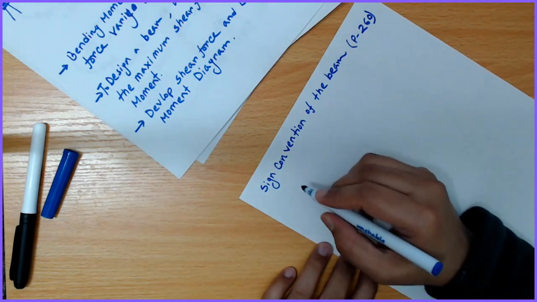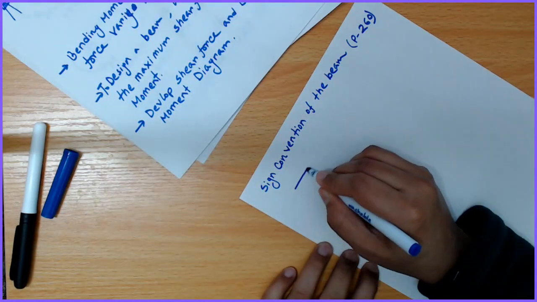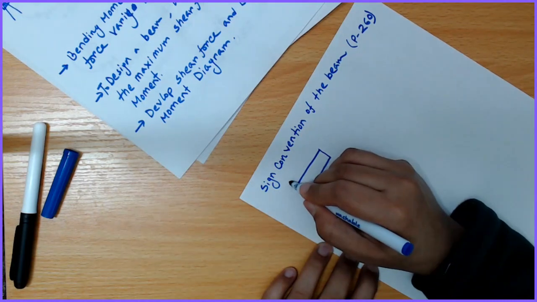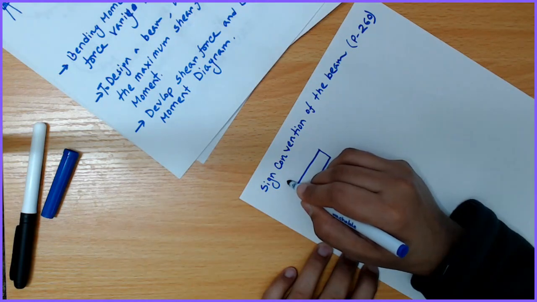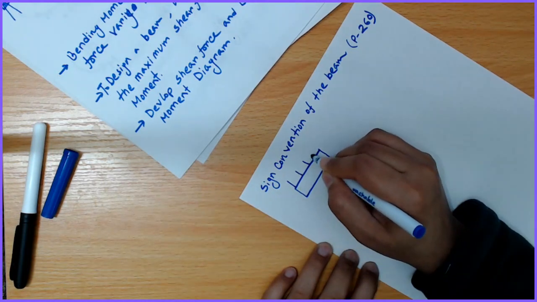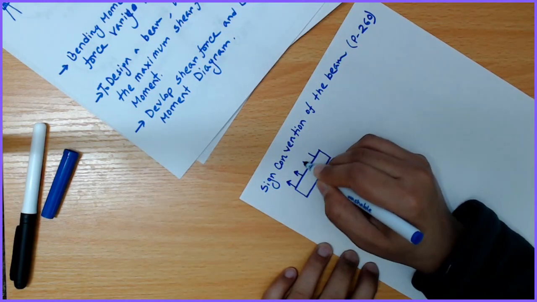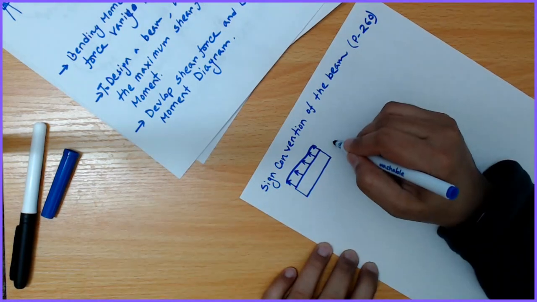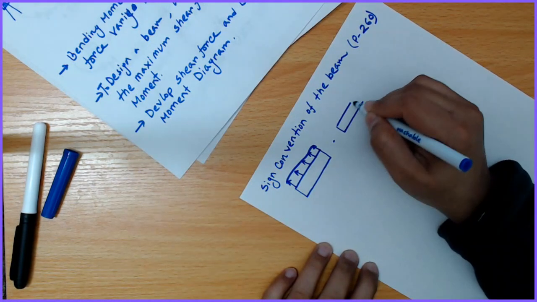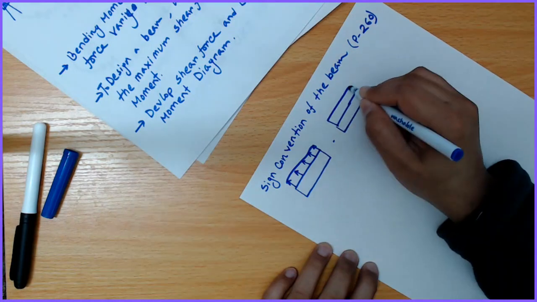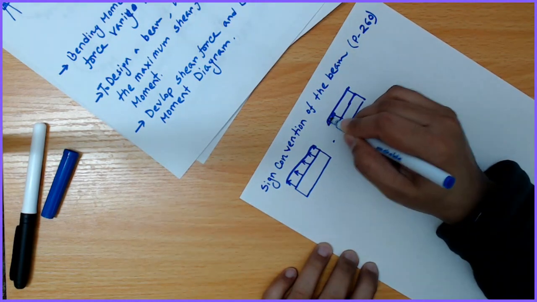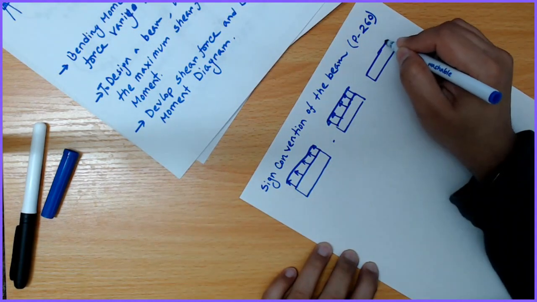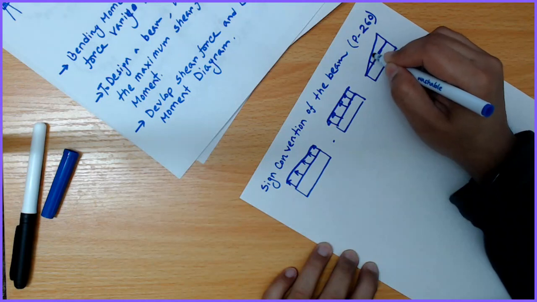Now, consider a beam which has an arbitrarily distributed load, upward, another beam which has a rectangular distributed load, upward, and a triangular distributed load, upward.